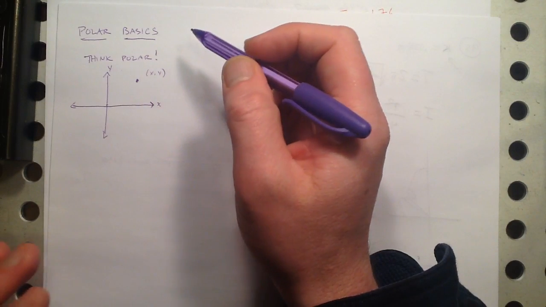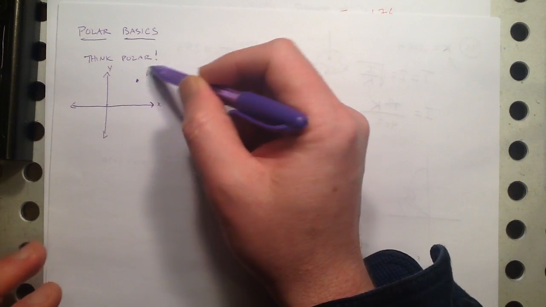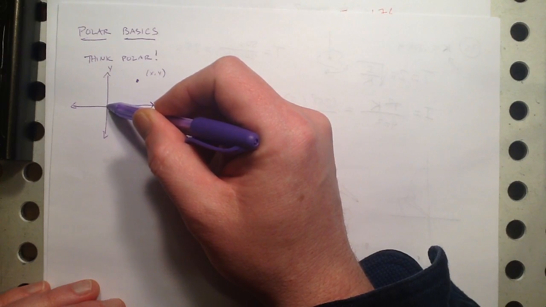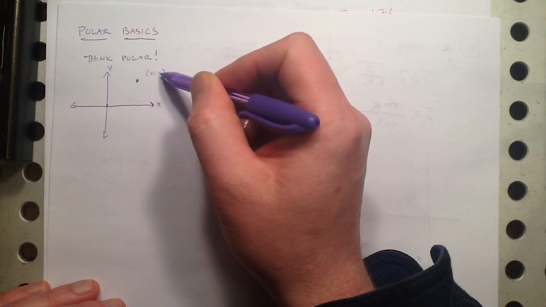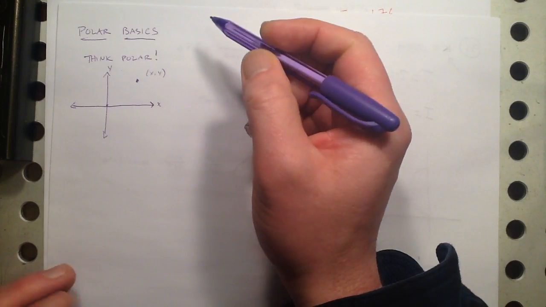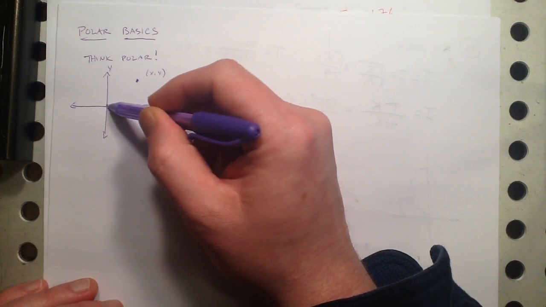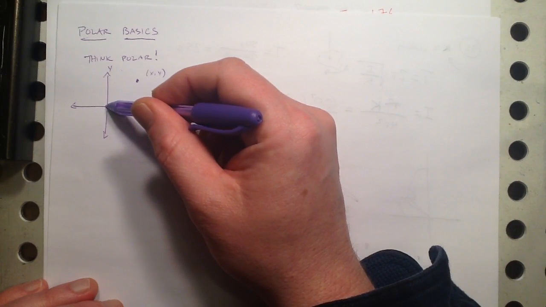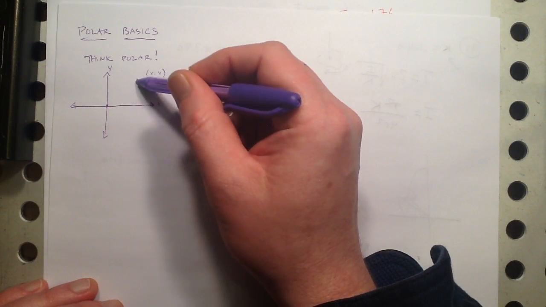Of course, we understand that anytime we are locating a point in two-dimensional space, we have to choose an origin. So if I tell you go over x and up y, you need to know from where. And when we draw our axes here, from where is the origin, right? That's from the point 0, 0. You go from 0, 0 over x and up y.